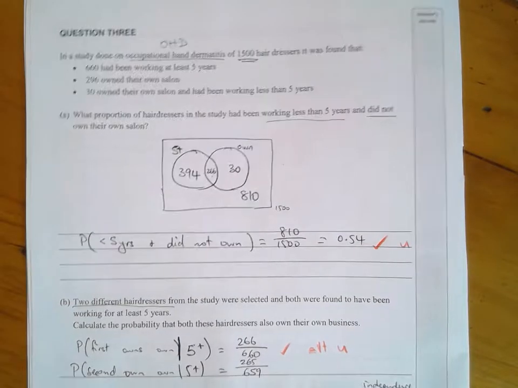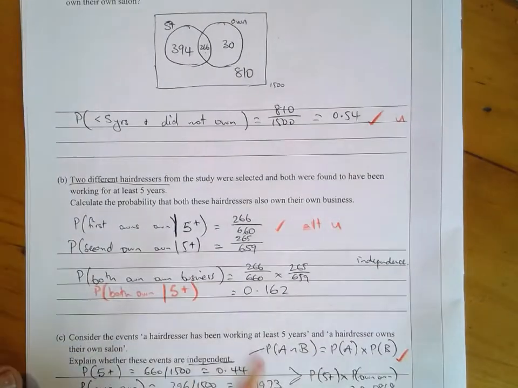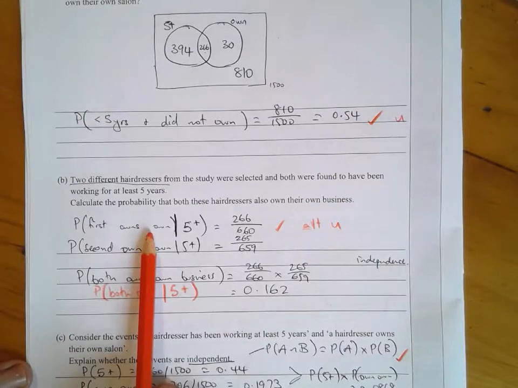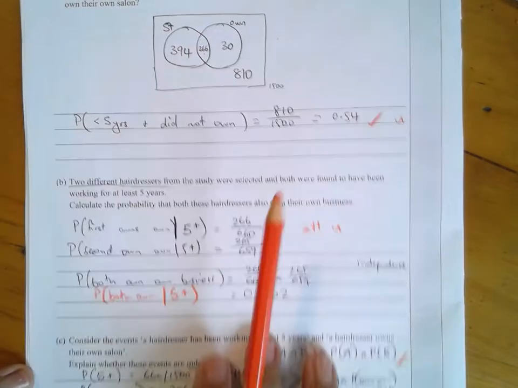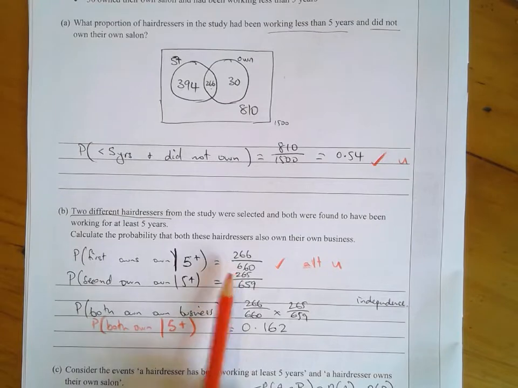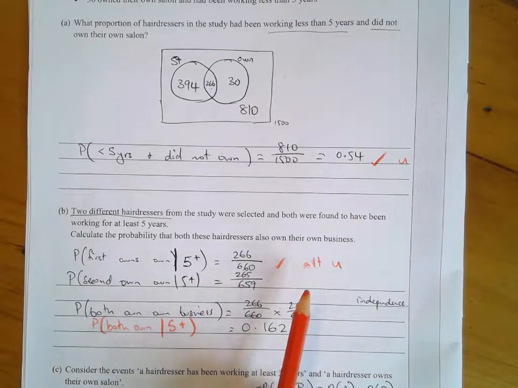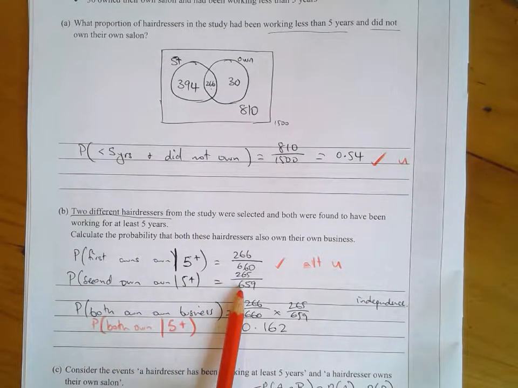And then another place to get a little U mark, getting the probability the first one owns, given that it's 5 years plus, so we're looking just in the 5 years plus, remember, and it's 266 out of the 660, giving a probability there. Then the second one, because they're out of the study, we've got to remember to reduce that probability sample space, so we're now down to 659 instead of 660.